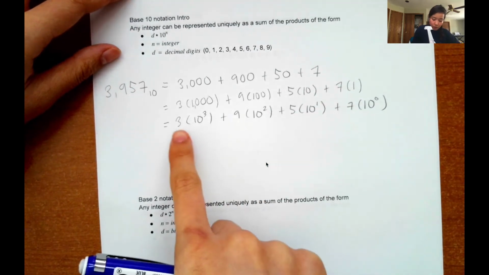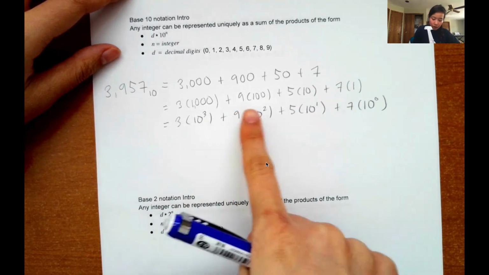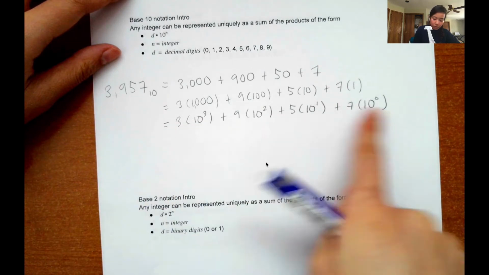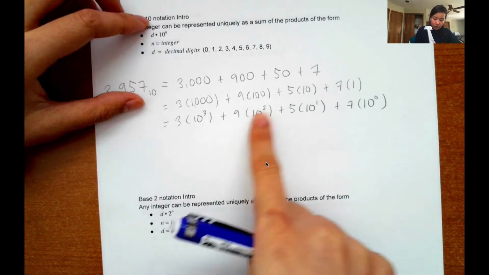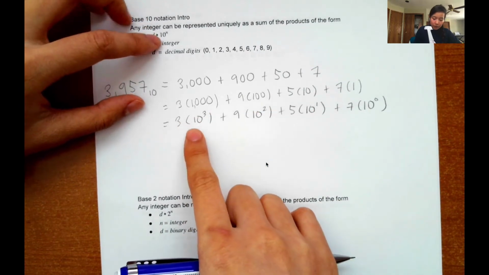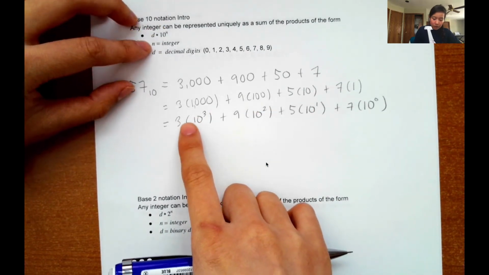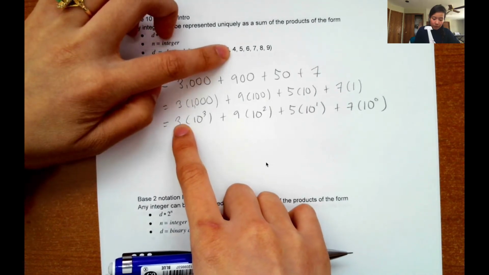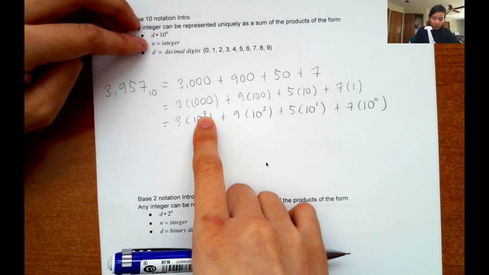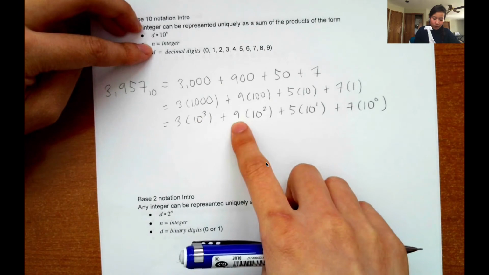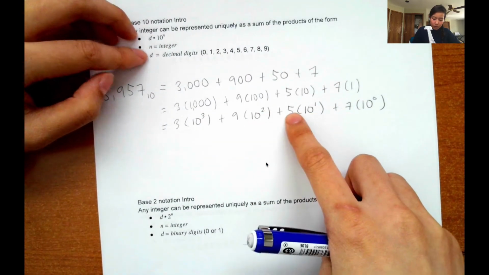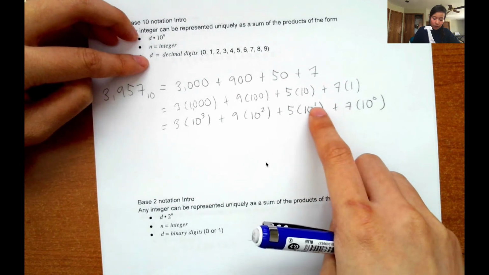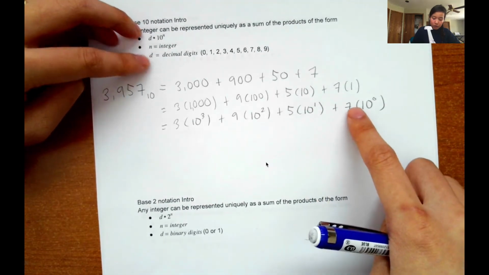Now, as you can see, we have products, and the sum of these products equals 3,957. These products are in the form of d times 10 to the nth power. In this case, d is equal to 3. 10 to the third power means n is equal to 3. Over here, d is equal to 9, n is equal to 2. Over here, d equals 5, n equals 1. And over here, d equals 7.